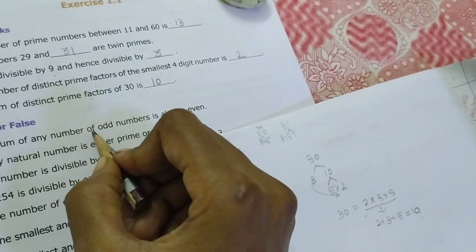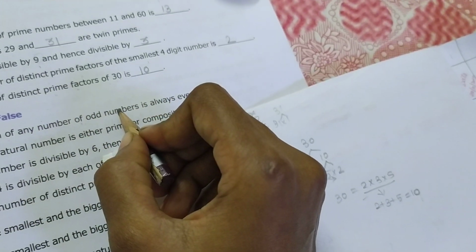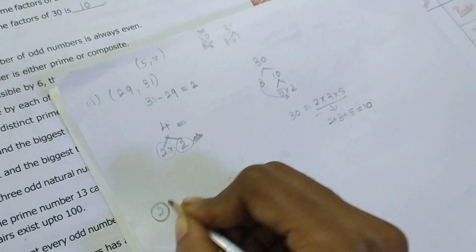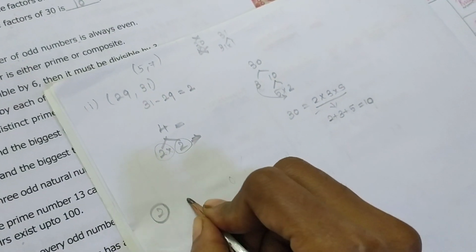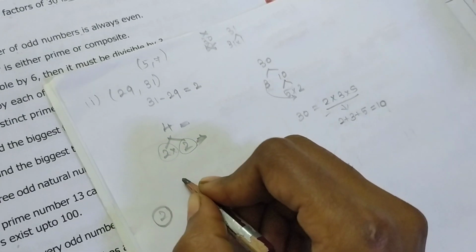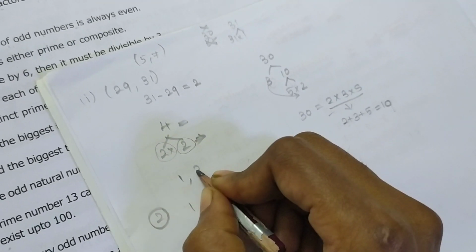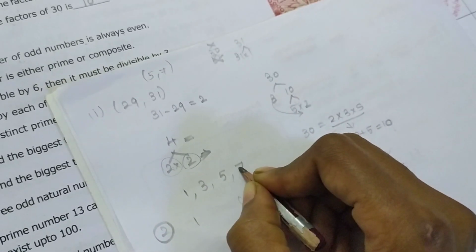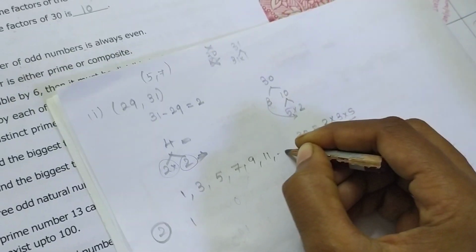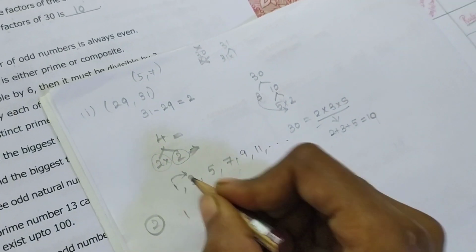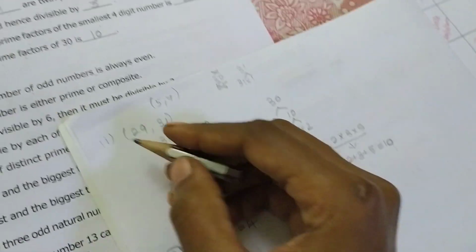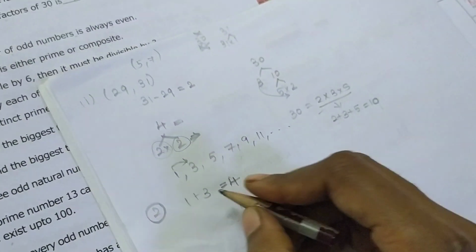Then, the sum of any odd numbers is always even. Whether it's true or false, they are asking. For example, I am taking odd numbers: 1, 3, 5, 7, 9, 11, etc. Sum of 1 plus 3 gives an even number, right? But they mention any numbers.